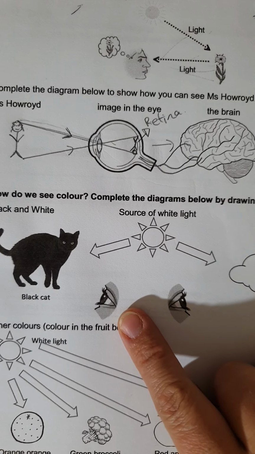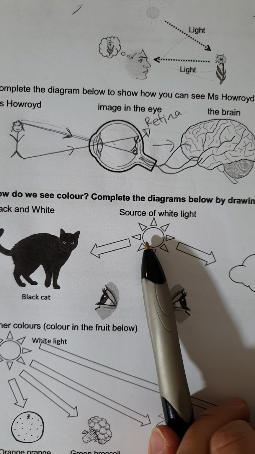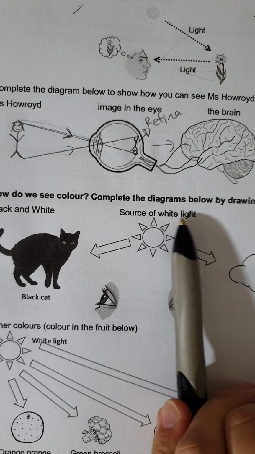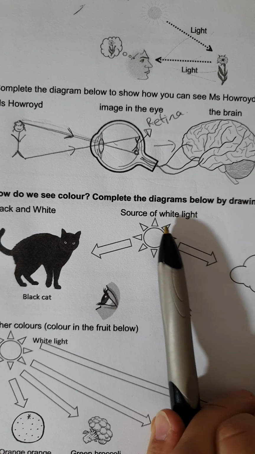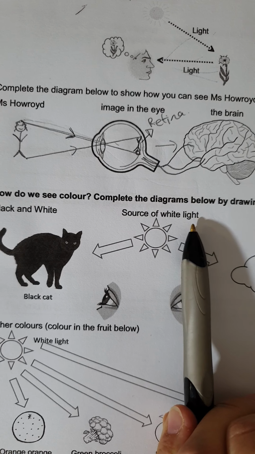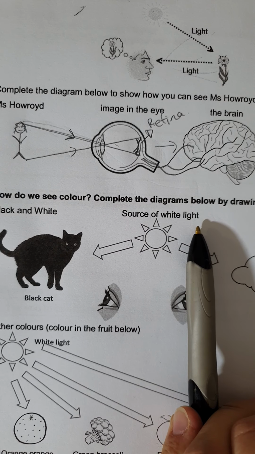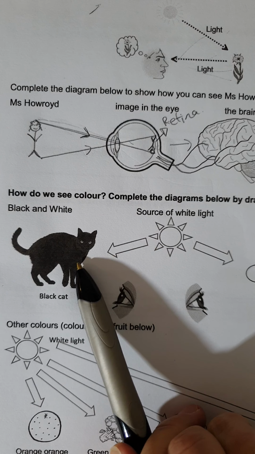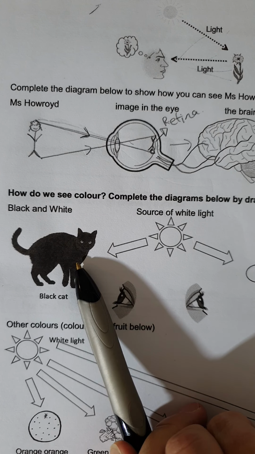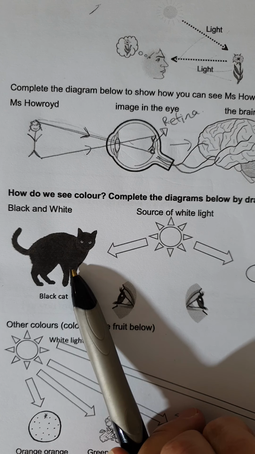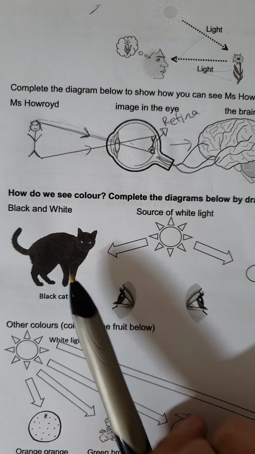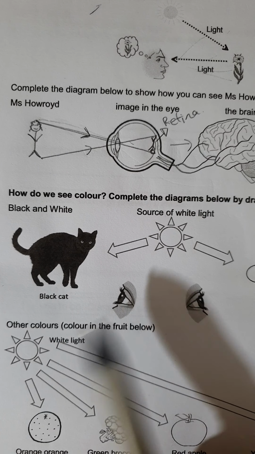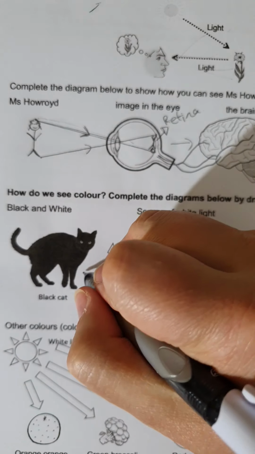Here's an eyeball, like I said. Here we're going to see light from the sun. The sun produces white light, and we know that because when we pass it through a prism, it breaks up into the spectrum of light, which is the rainbow colors. So here we have our sun, and it will hit the black cat. But what's going to happen here? None of the light shines into our eyes. There is no reflection.